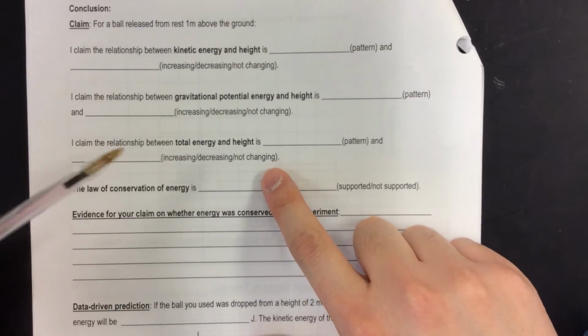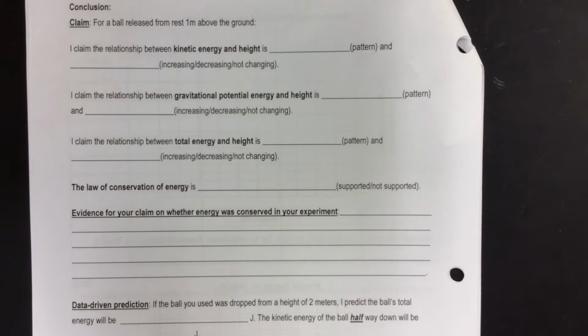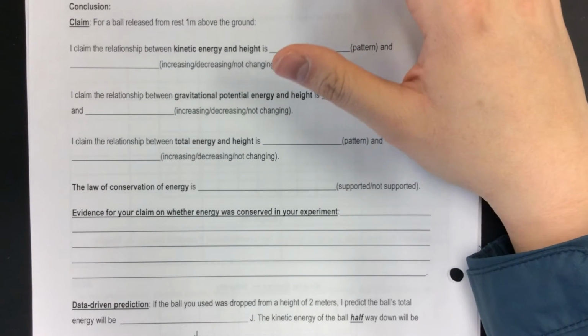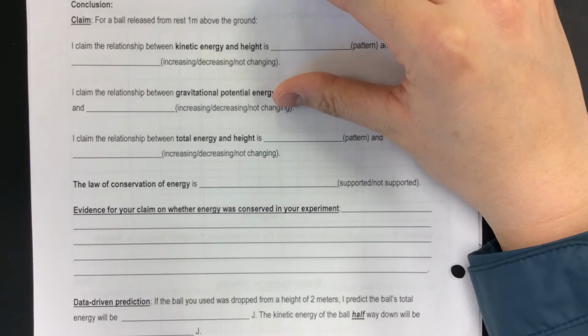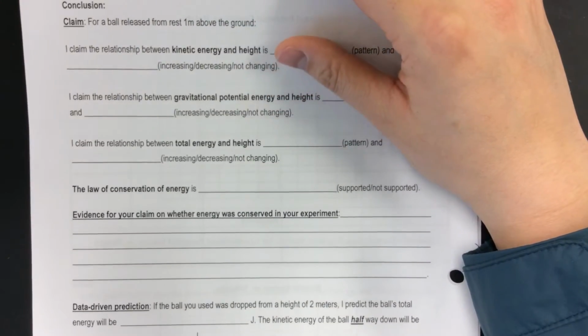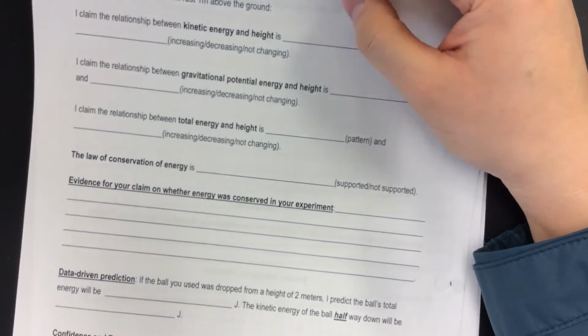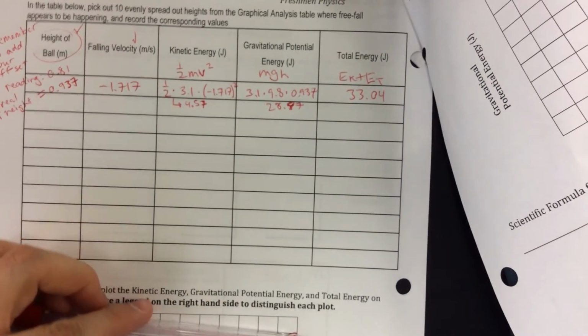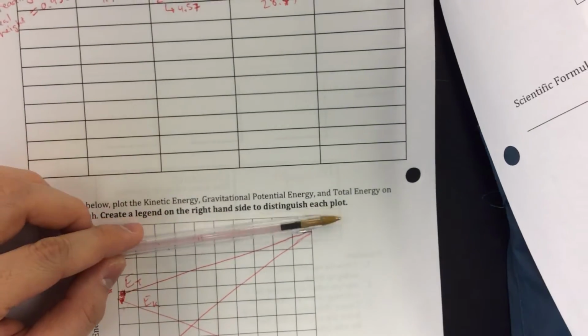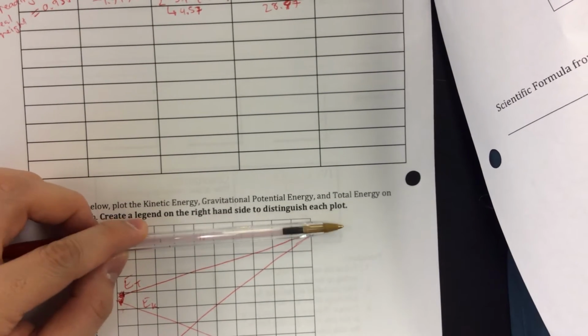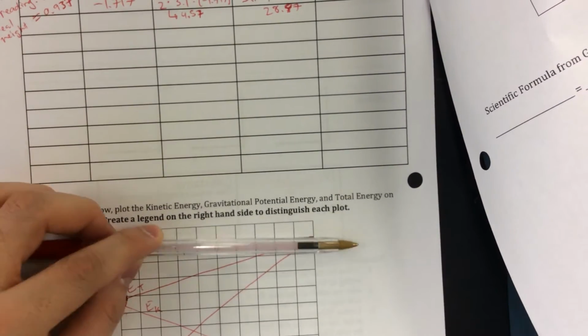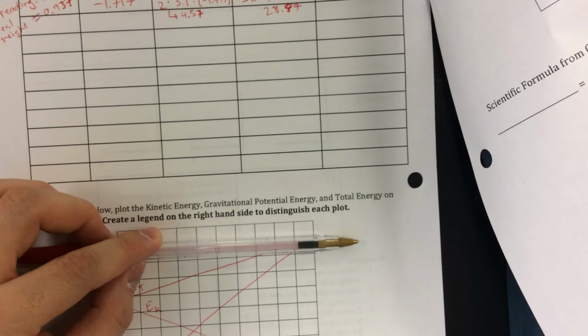Now, if energy was totally conserved, right? If there was no energy transferring in or out of the system, what would the total energy graph look like? What was it supposed to look like? Can you say that in words, Vaughn? Just like, should be like this, right? It's a line. It should be flat. Flat line. If there was no energy transferring in or out of the system, my total energy should have been flat. So in this case, it's not.